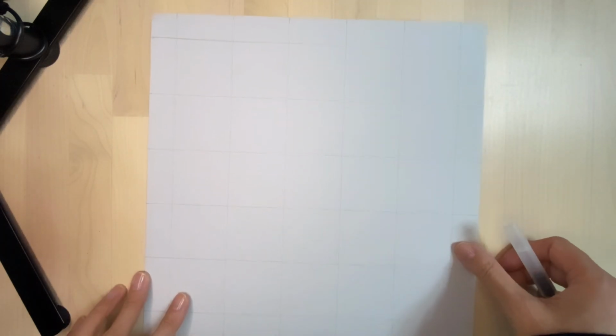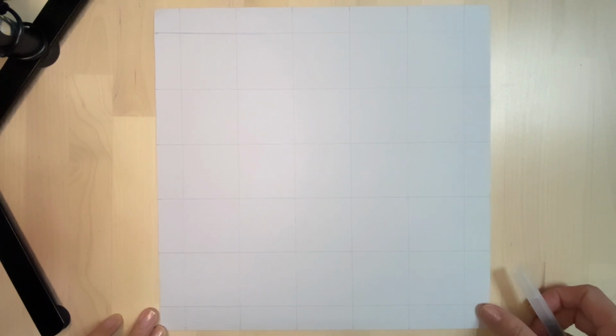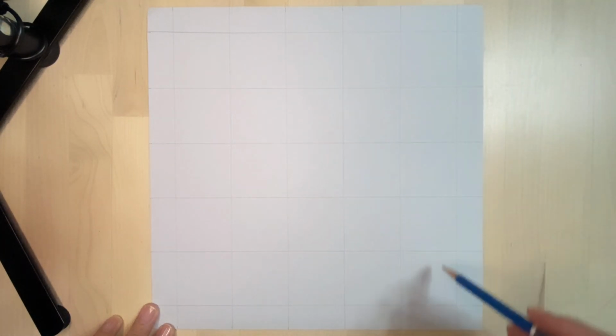So this is a great Opus tile, and as a preparation, I already added a pencil grid. If you are using Opus tile, I will give you the measurement. The border is about 2 centimeters, and each square is about 4.5 by 4.5 centimeters.